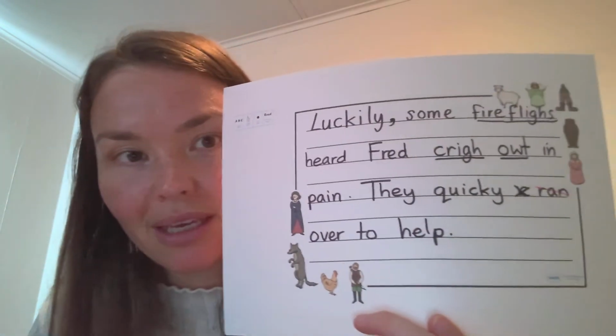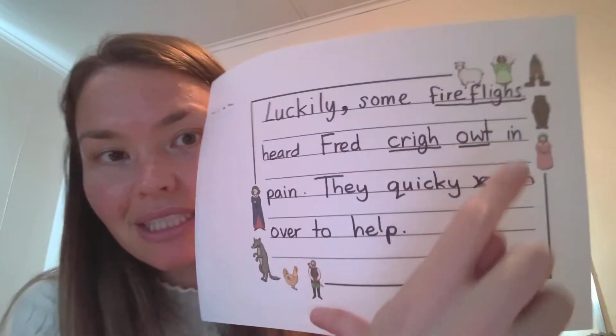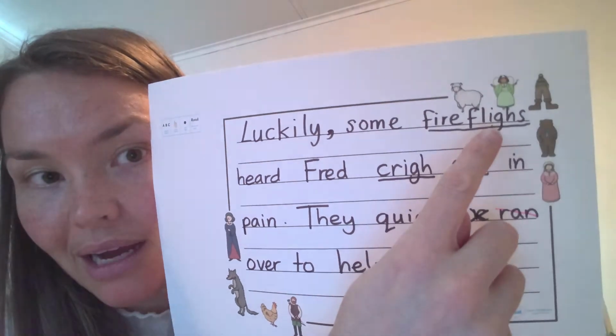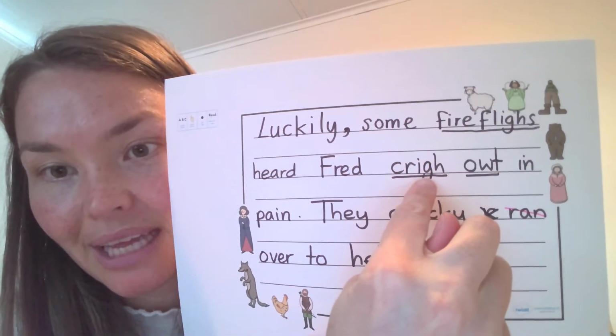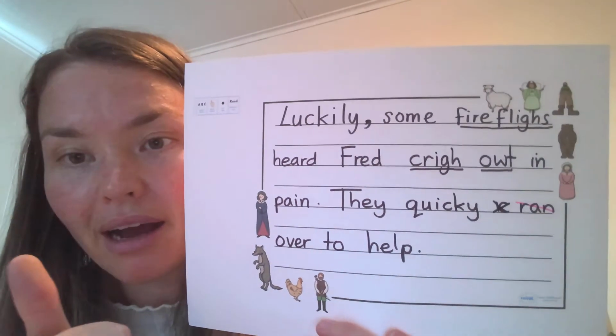So that is my sentence, my solution to the problem. And I have written that here using my phonics. Can you see how I've used the sound here and here? That trigraph.